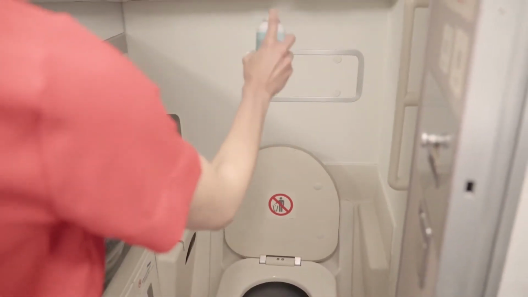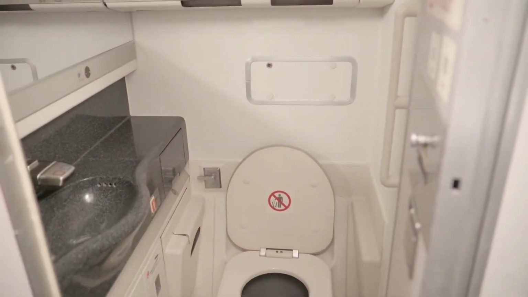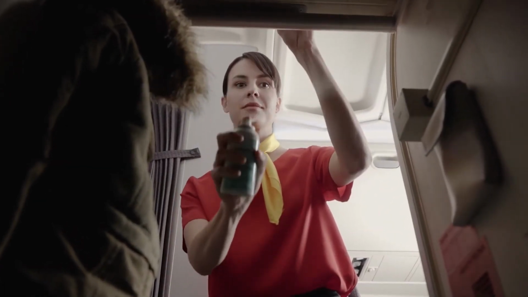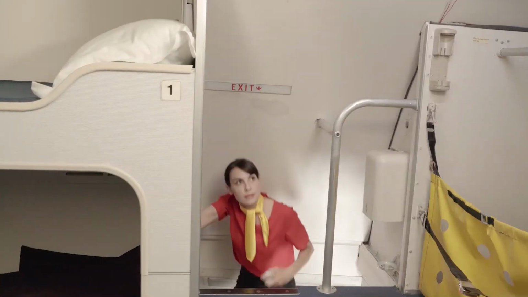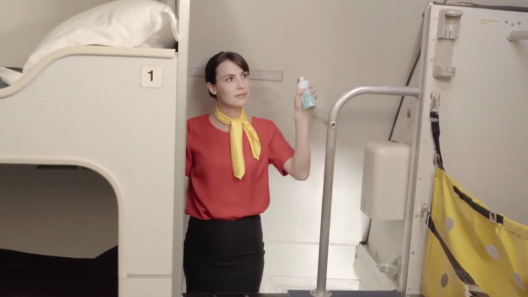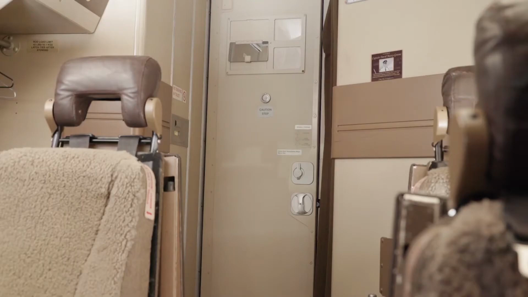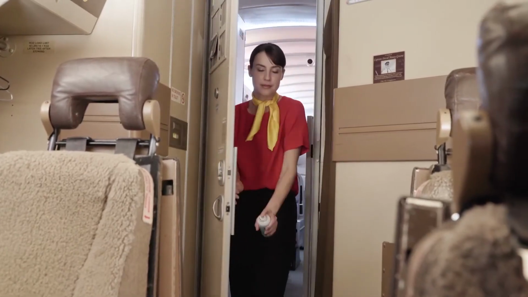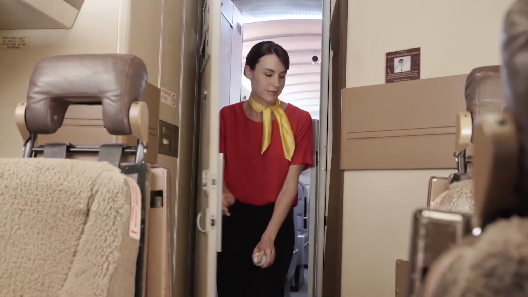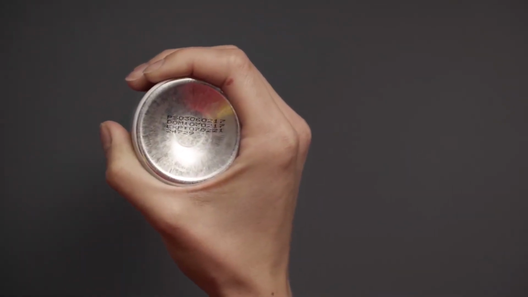Spray lavatories for 2 seconds. All coat lockers will need to be sprayed for 2 seconds as well. Spray all crew rest areas using an up and down motion for 3 seconds. The flight deck will also need to be sprayed for 3 seconds, but be sure to direct the spray away from any aircraft equipment and your fellow crew. For compliance purposes, record the product serial numbers located on the underside of the cans.